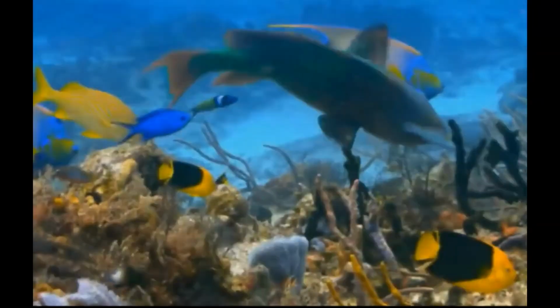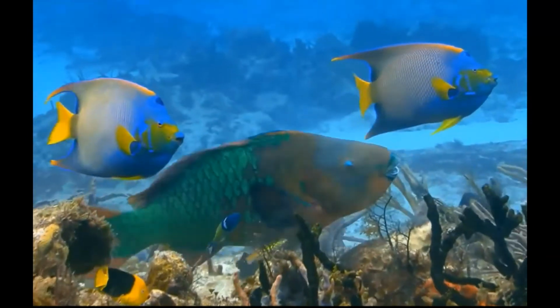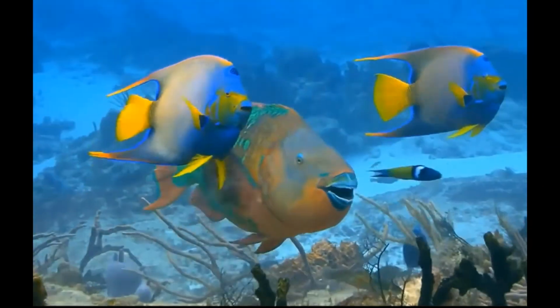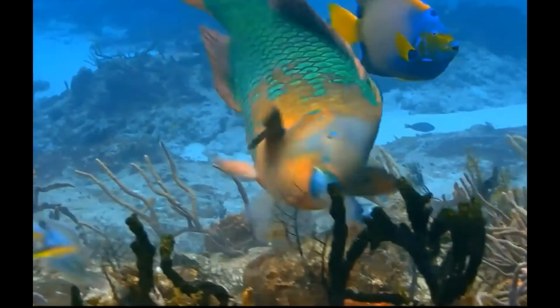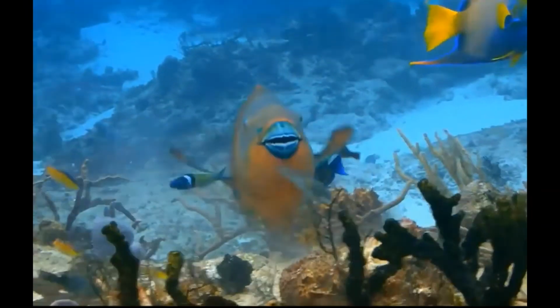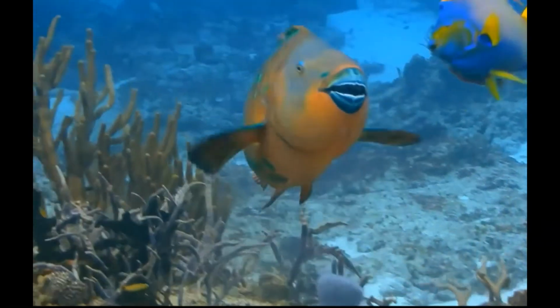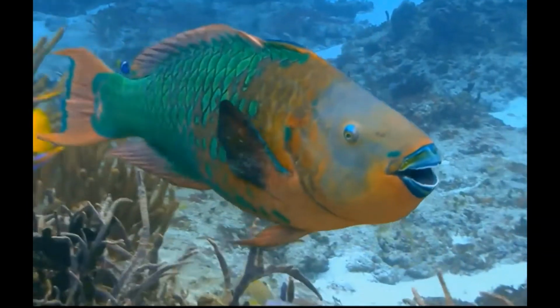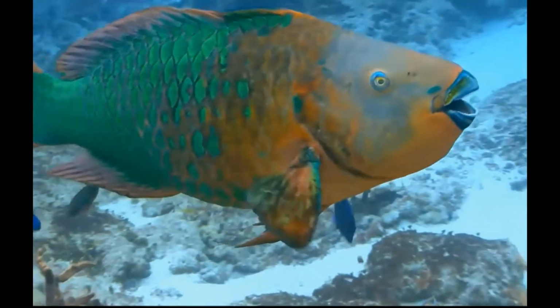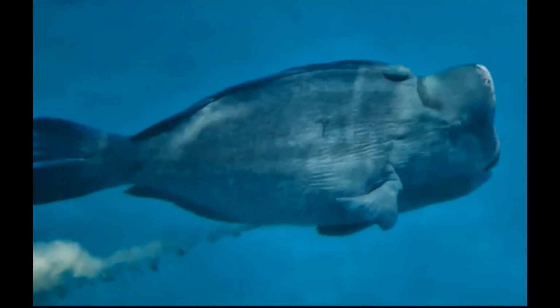The coral is ground up, and all of the edible parts are digested until only the limestone remains. Then the parrotfish has to get rid of all the crushed limestone, and there's only one way to do that. The parrotfish will excrete, or poop out, the limestone, which has been crushed into a fine sand.